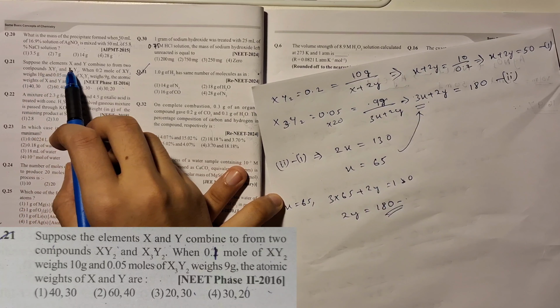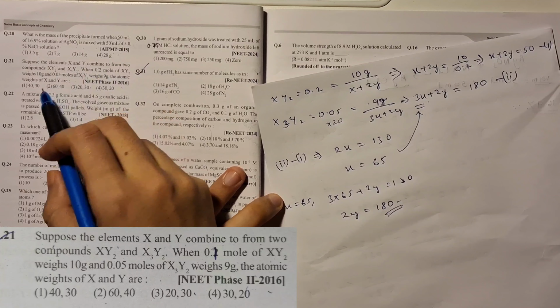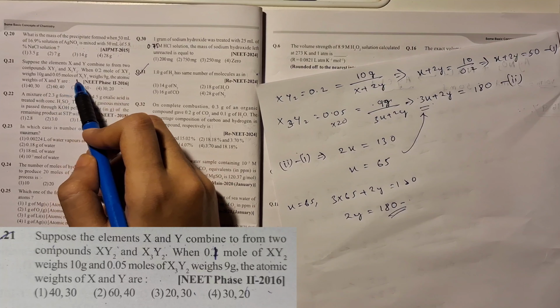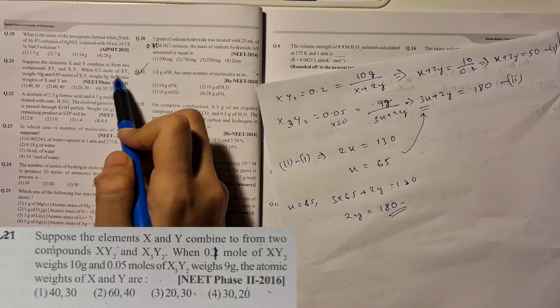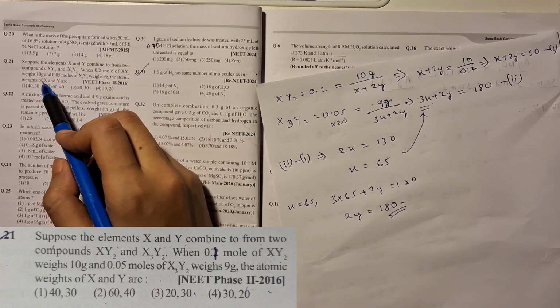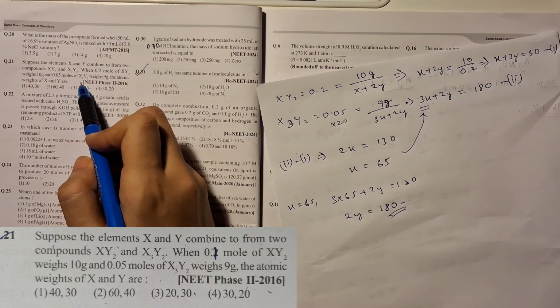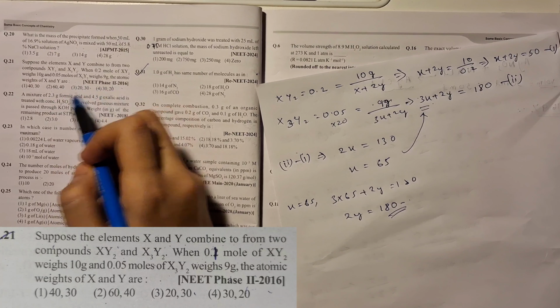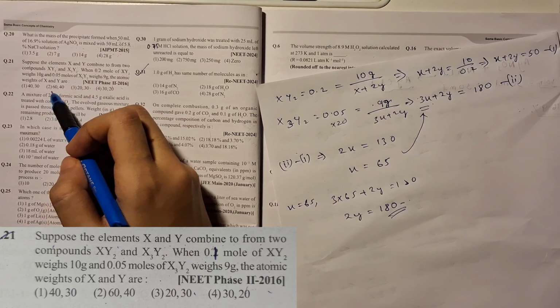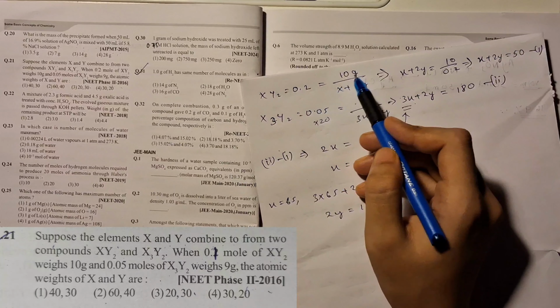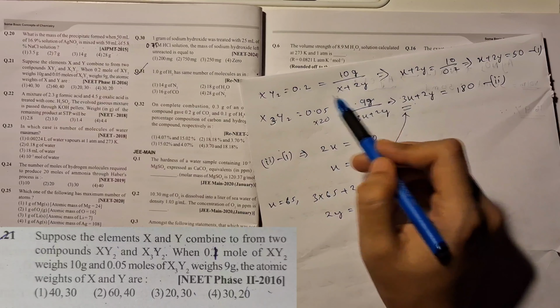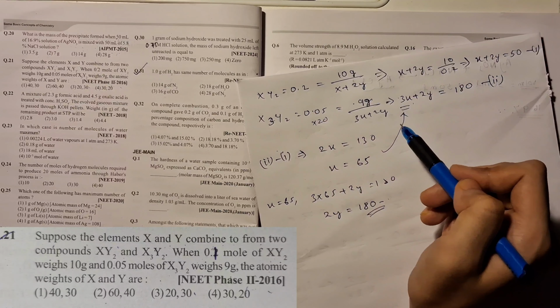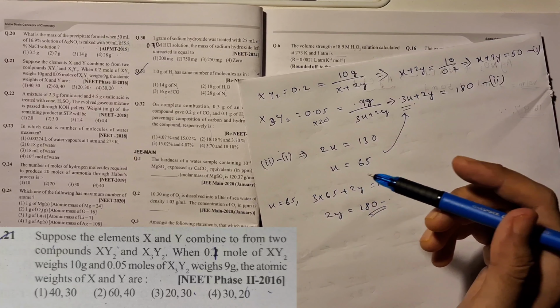Suppose the elements X and Y combine to form two compounds XY2 and X3Y2 when 0.2 mole of XY2 weighs 10 gram and 0.05 moles of X3Y2 weighs 9 gram. The atomic weights of X and Y are... I think there is something wrong in the question.